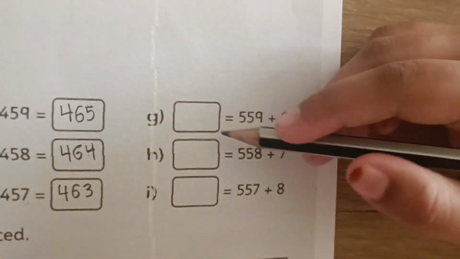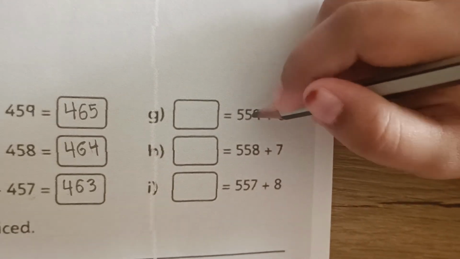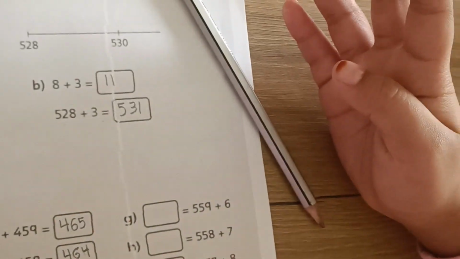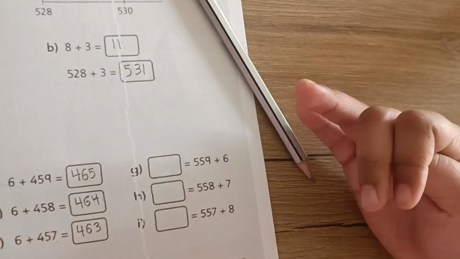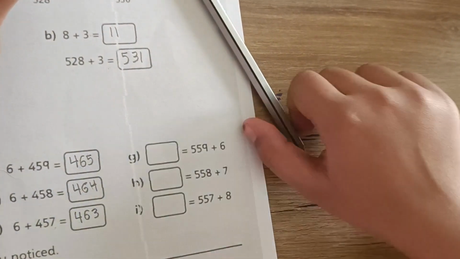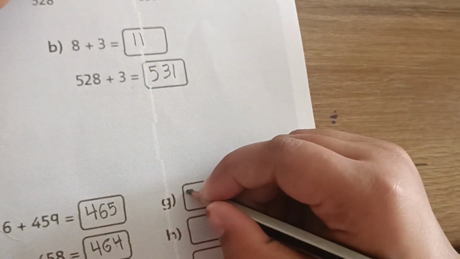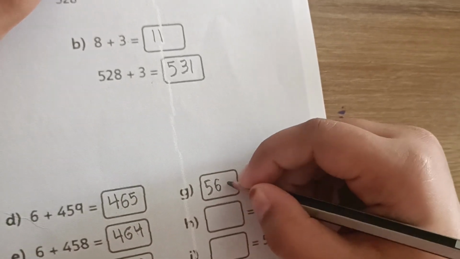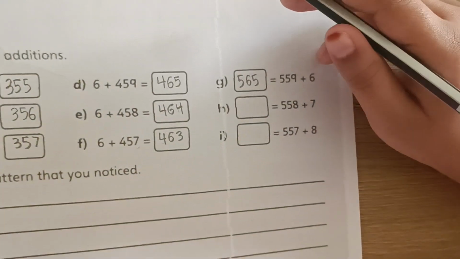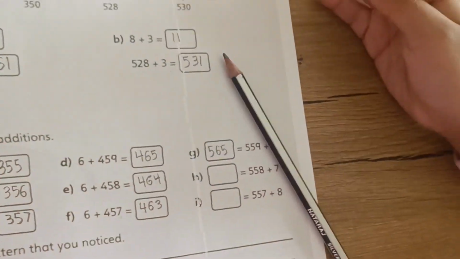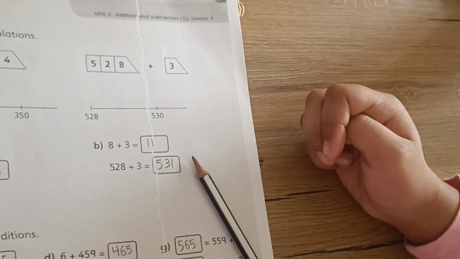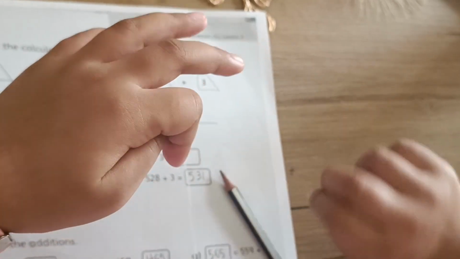Let's add and see what is the answer. 559 plus 6: 559, 560, 561, 562, 563, 564, 565. 565. Now let's add this together: 558, 559, 560, 561, 562, 563, 564, 565.